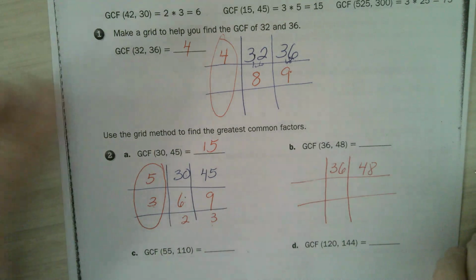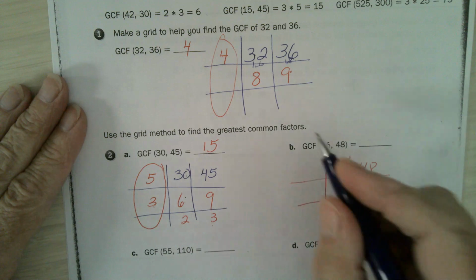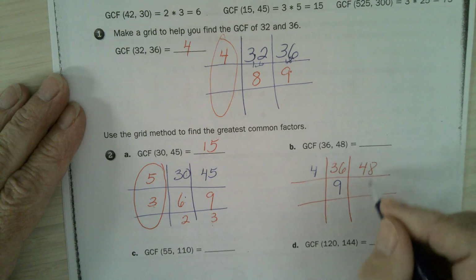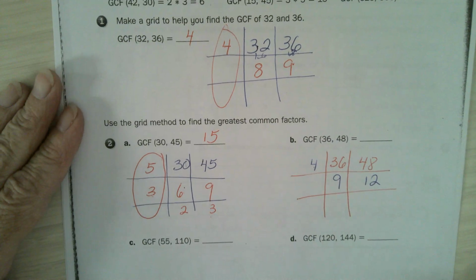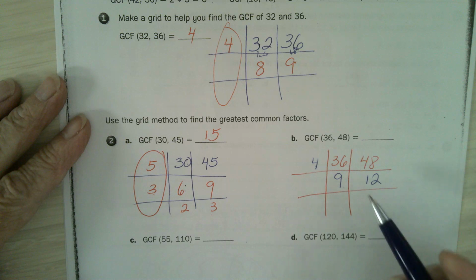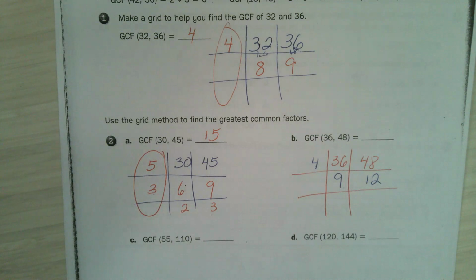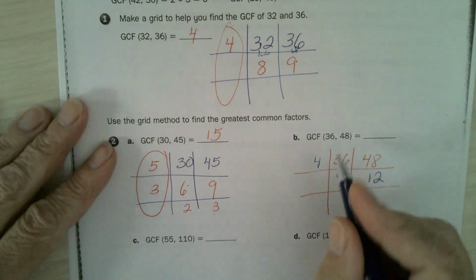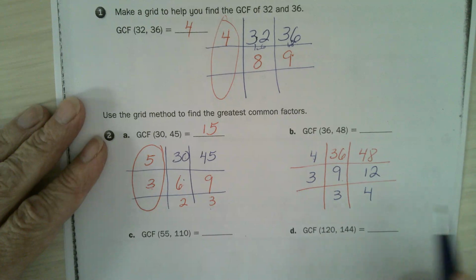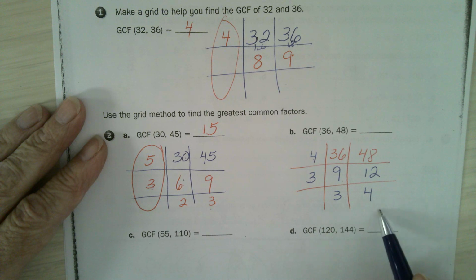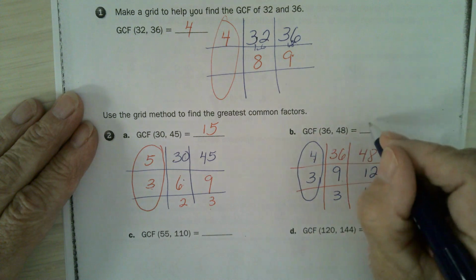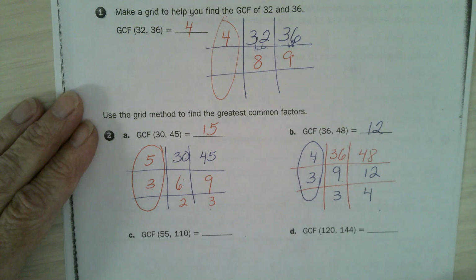I'm going to start off with 4. 4 times 9 is 36, and 4 times 12 is 48. If you started off with a 2, you'll have 18 and 24 here. Now, what will divide a 9 and a 12? Yes, a 3. 3 times 3 is 9, and 3 times 4 is 12. Is there a number that will divide a 3 and a 4? No. So multiply these two together. 4 times 3 is 12, and that is your greatest common factor.